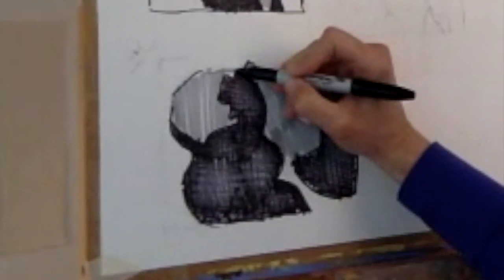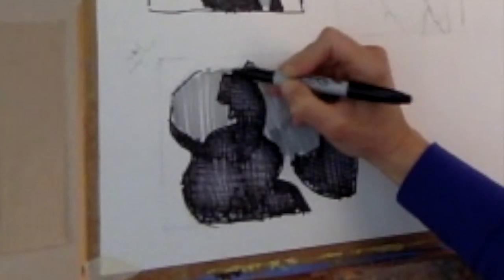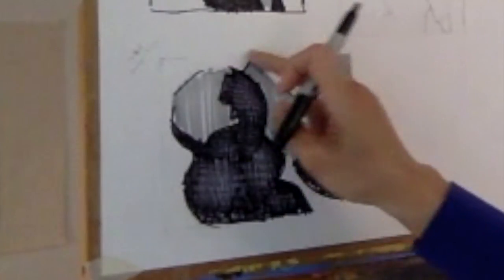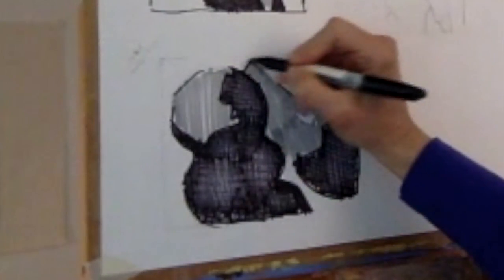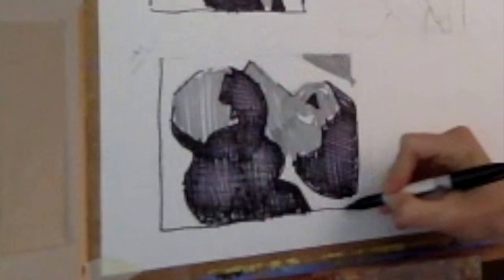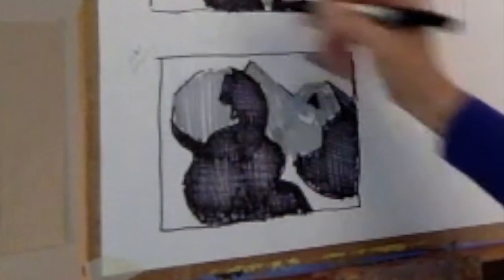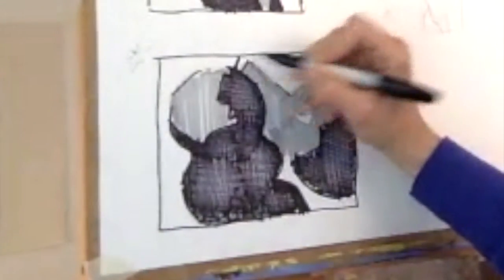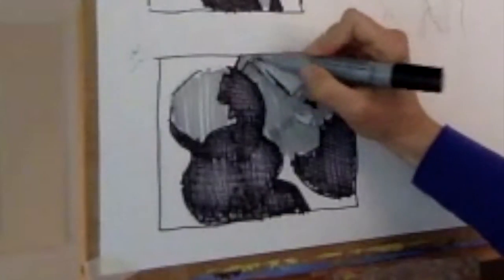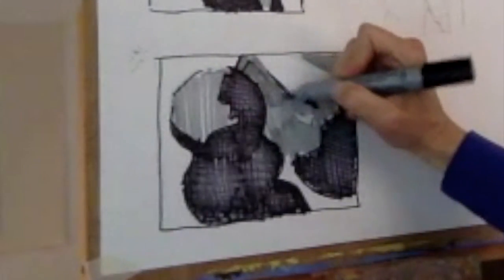I could say, well, I don't really like this. This feels like too much small detail at the top, to have this coming so close up to the top like that. Maybe I want to experiment with letting this go off the top, letting it go out of the picture up there.